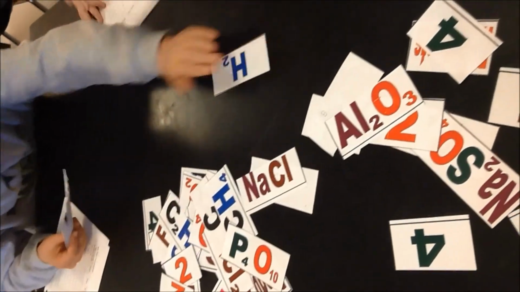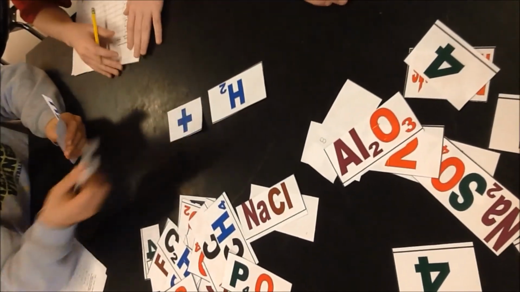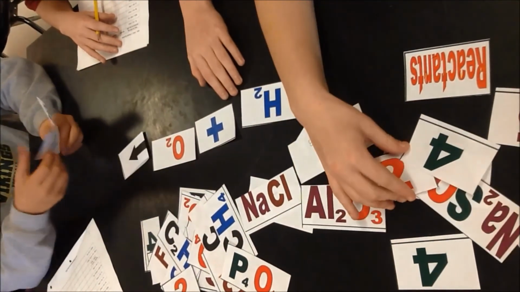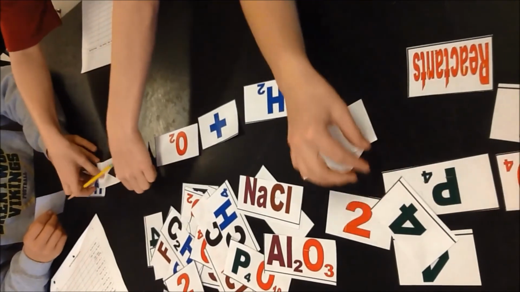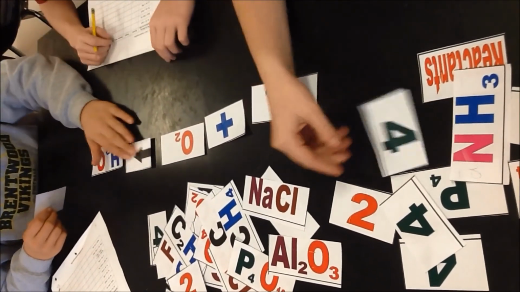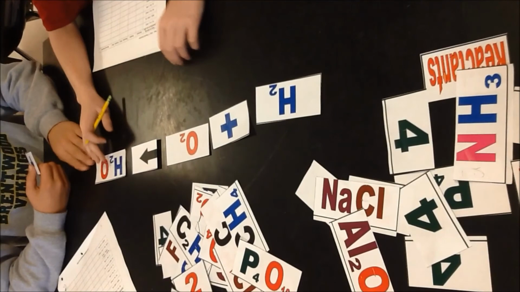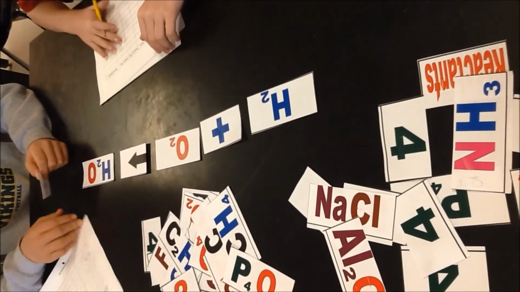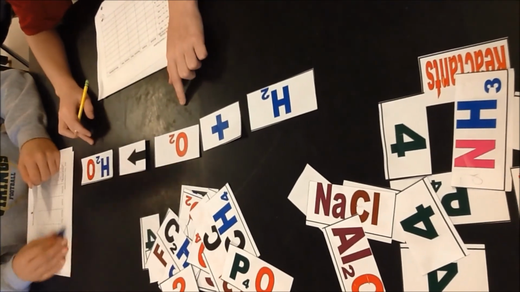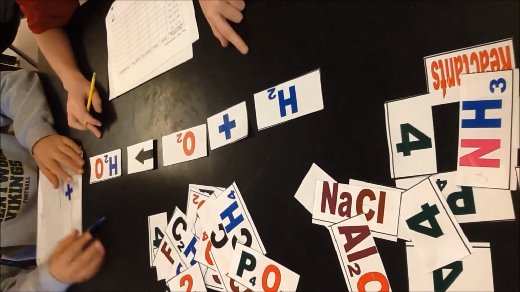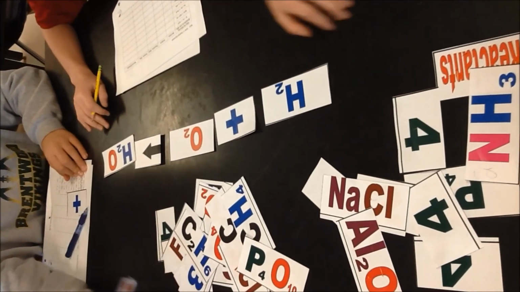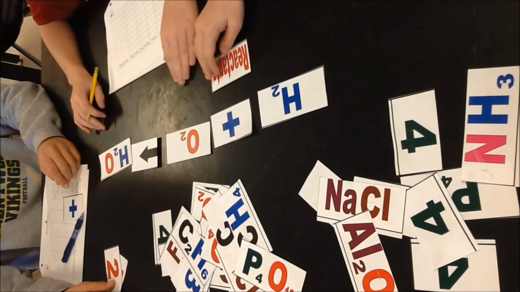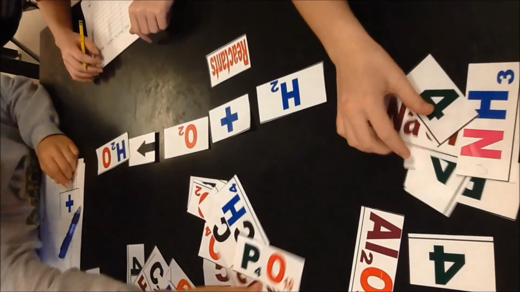H2 plus O2, and H2O. Now what do you need to do? Count the reactants. Okay, you've got coefficients in your stack. Reactants. That's right, label your side. Products.